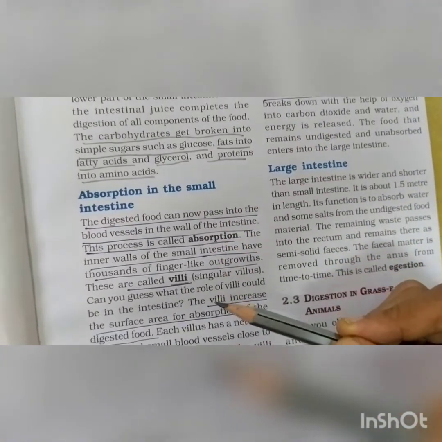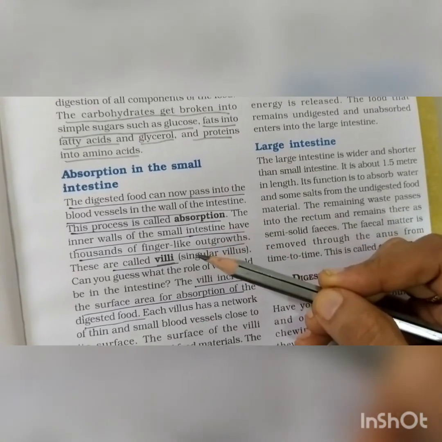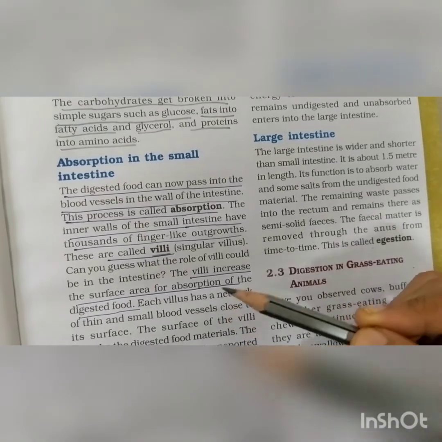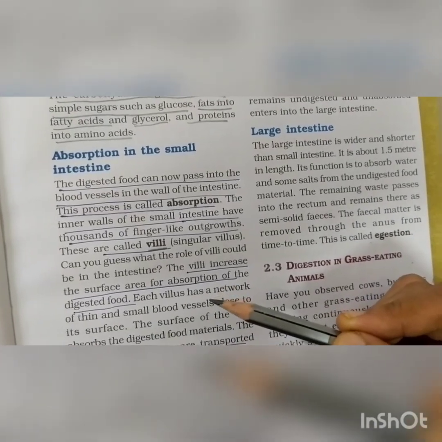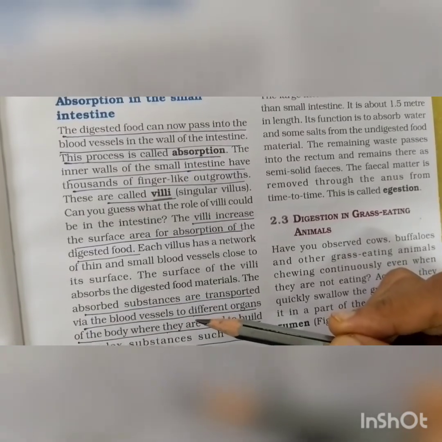In the inner wall of the small intestine, we can see finger-like projections known as villi. The important function of the villi is that they help to increase the surface area for the absorption of digested food materials.